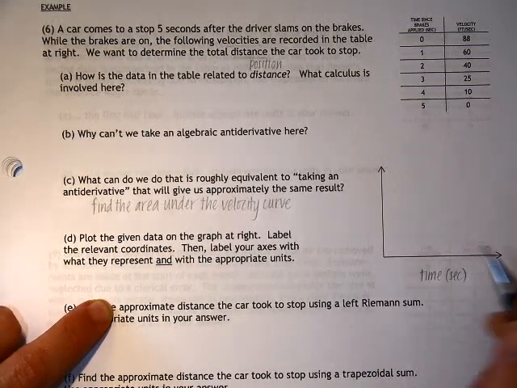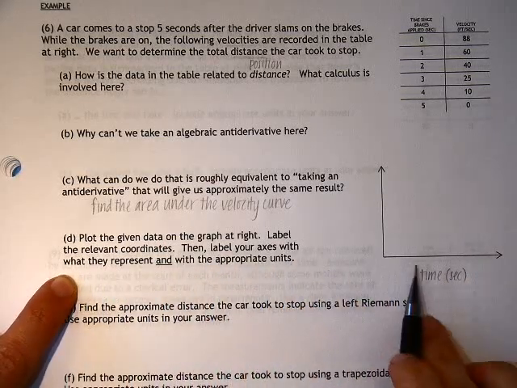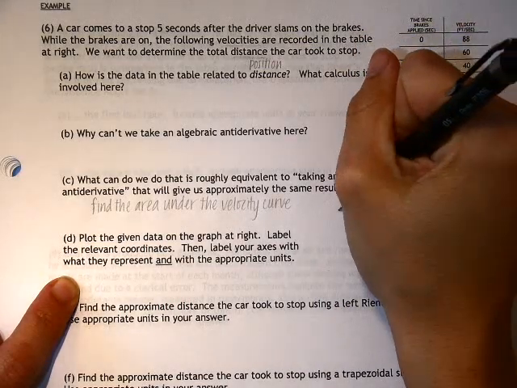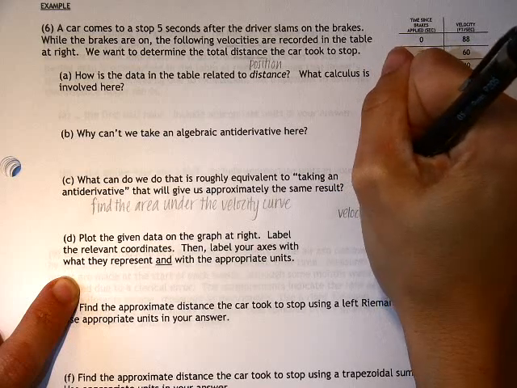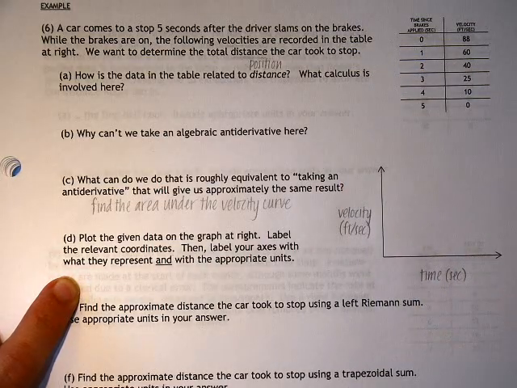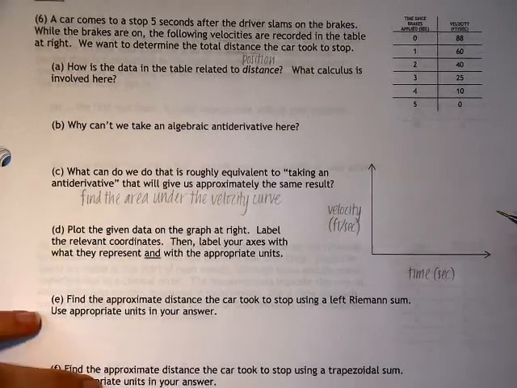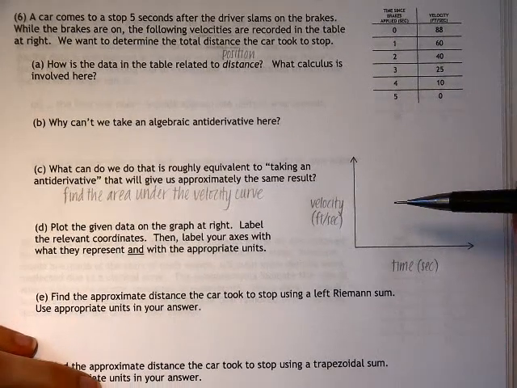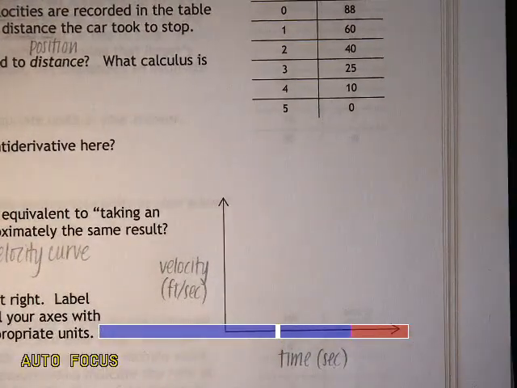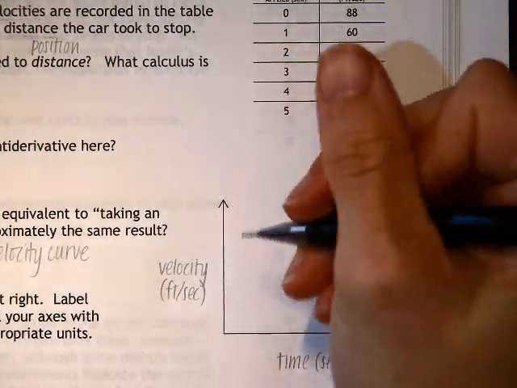And I'm also going to label the units, because it does say label your axes with what they represent and with appropriate units, so we definitely want to heed that direction. So the y-axis then must be the velocity axis, and its units are feet per second. Those units are going to come in handy in a moment, and you'll see why. Now, as plotting the dots goes, we probably will want to just estimate the best we can using a scale that is reasonable. I don't want to make a whole lot of tick marks, because that just tends to get really tedious and really annoying. So I'm just going to plot what I need.